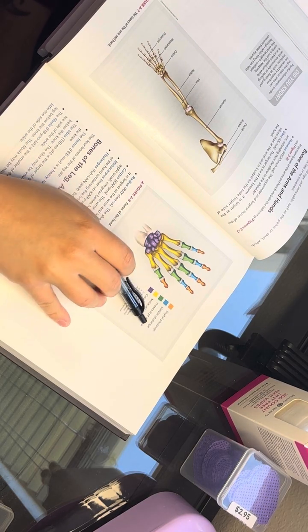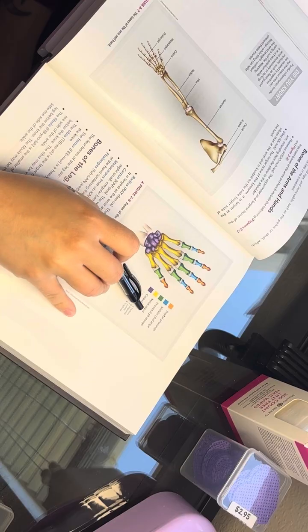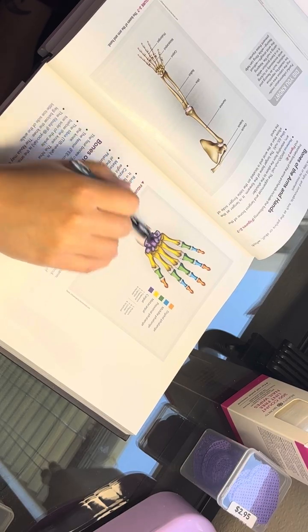Digital phalange, middle phalange, proximal phalange, metacarpal, carpal. So these charts really help out.